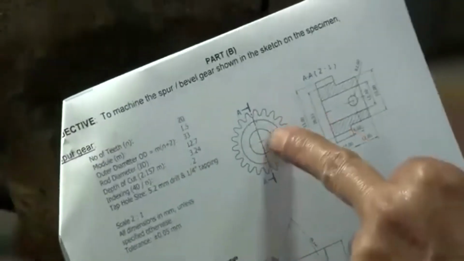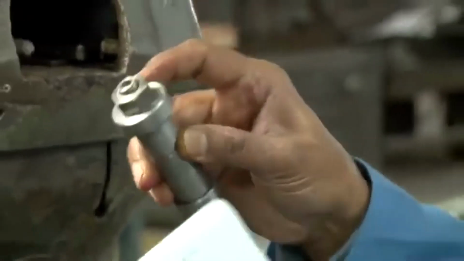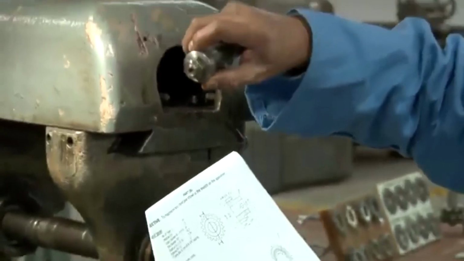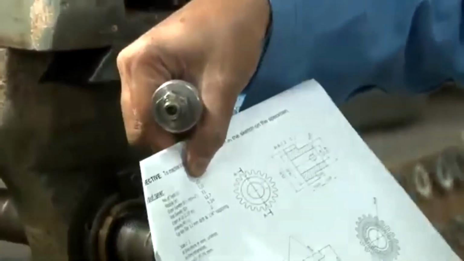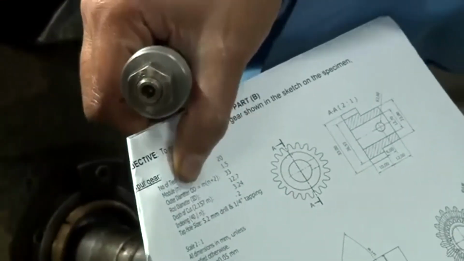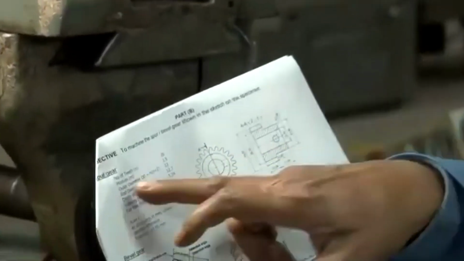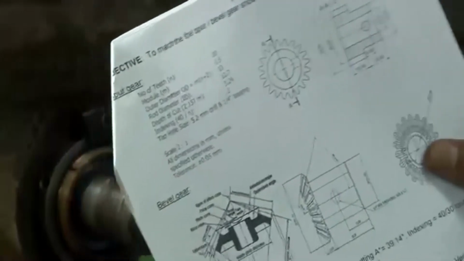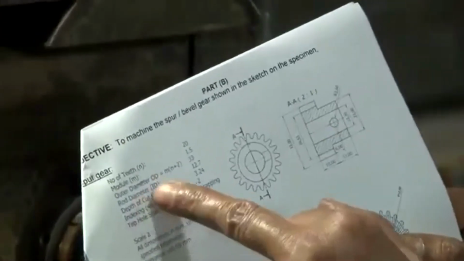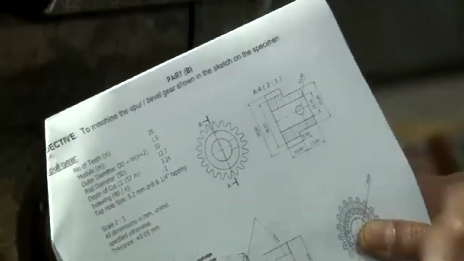Now, the blank has already been made, and this blank is fitted here on this arbor. If the number of teeth is 20, and let us say the module we will take as 1.5, then there is a formula that the outer diameter will be m into n plus 2.